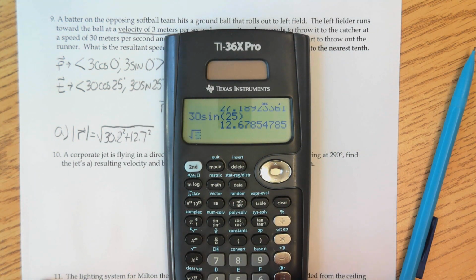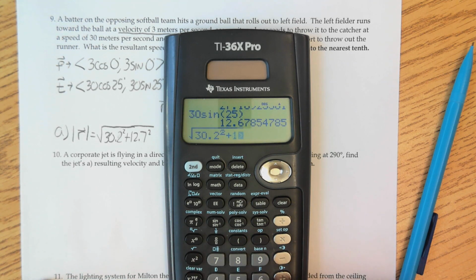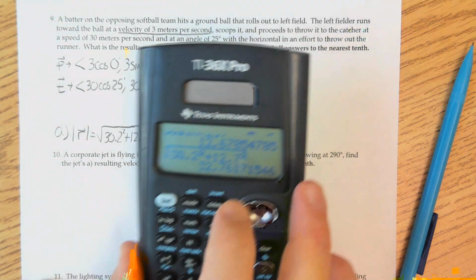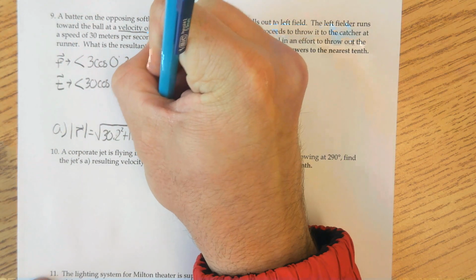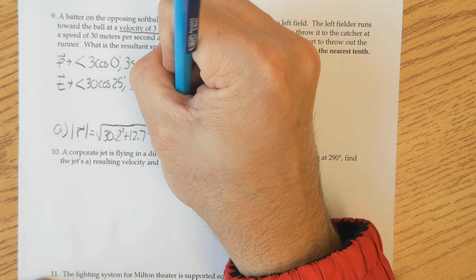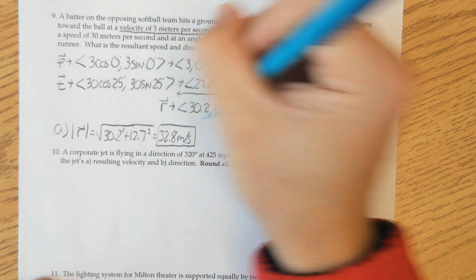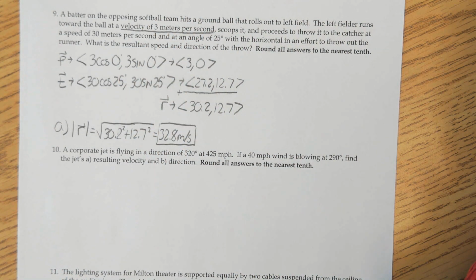Square root 30.2 to the second power plus 12.7 to the second power. Enter. And it looks like I got 32.8. And it says meters per second, so do not forget your units, please. So it looks like the velocity of the ball is 32.8 meters per second.